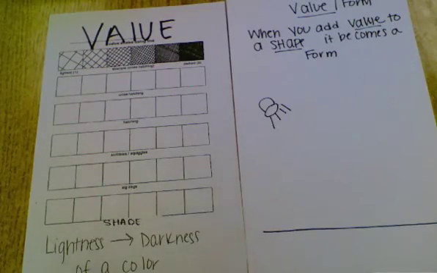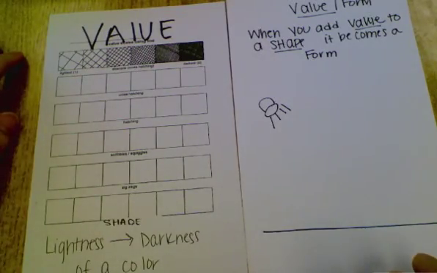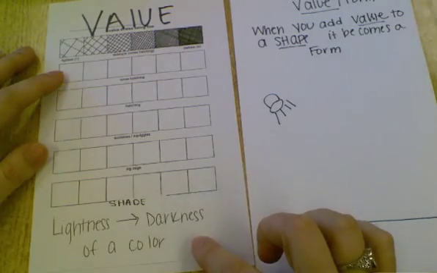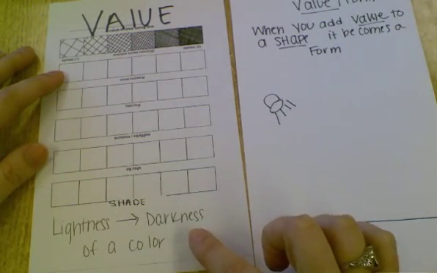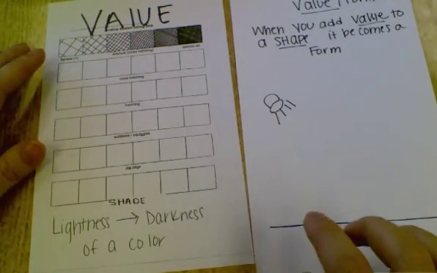Today you're going to be talking about the element of art, value. Value is the lightness and darkness of a color. So every color goes from white until black and then different variations in between.